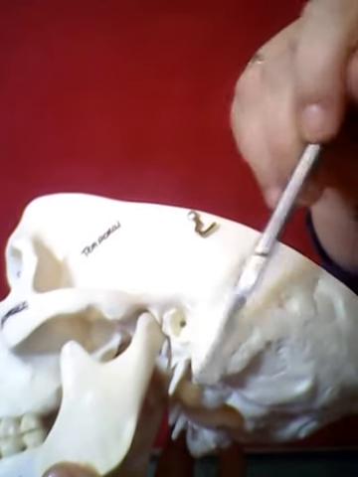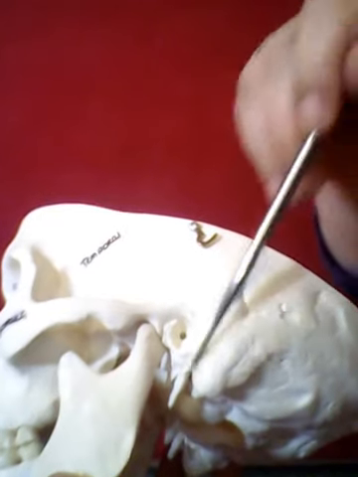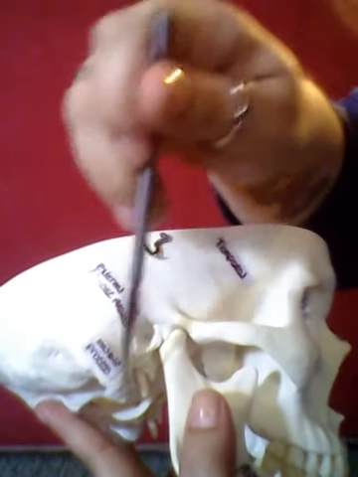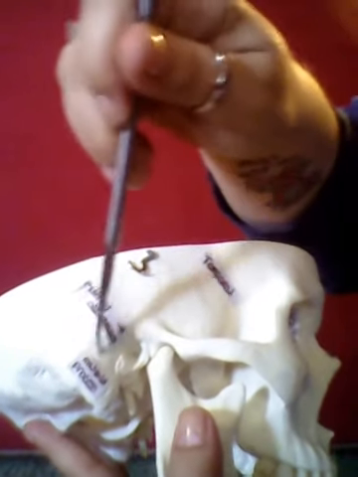The mastoid process is found right behind the external acoustic meatus. It's this knot that sticks down right here behind the ear. And again on the other side, right here. This knot right behind the external acoustic meatus.